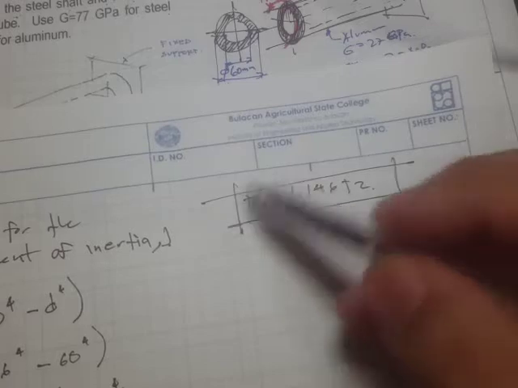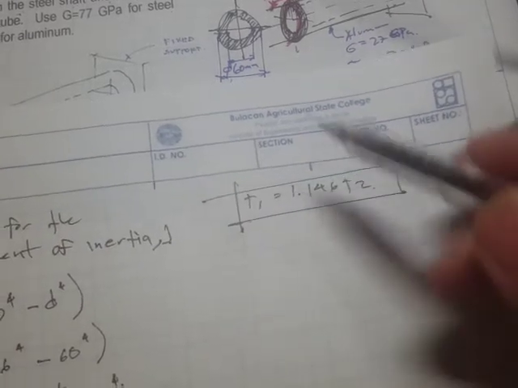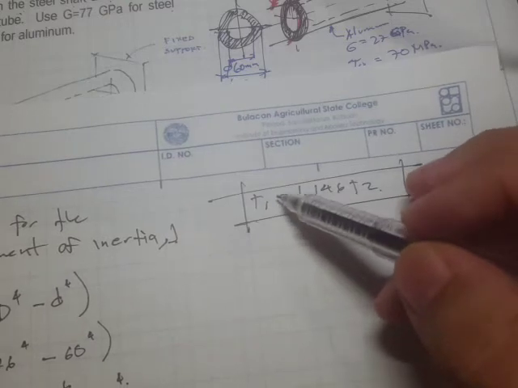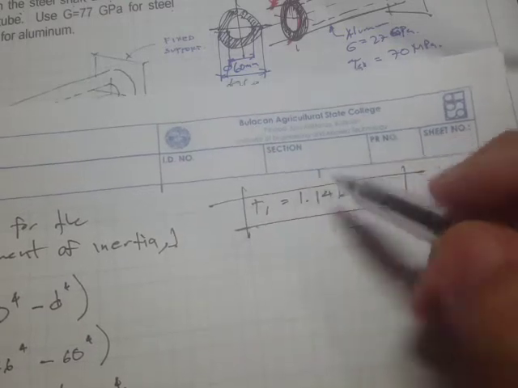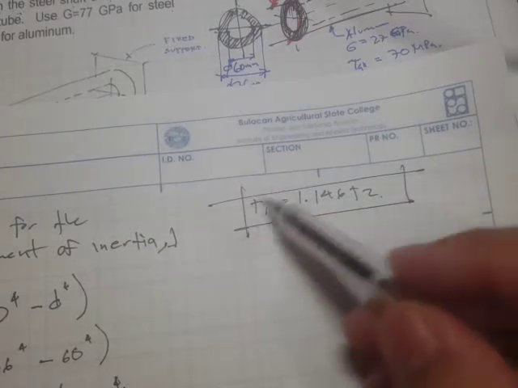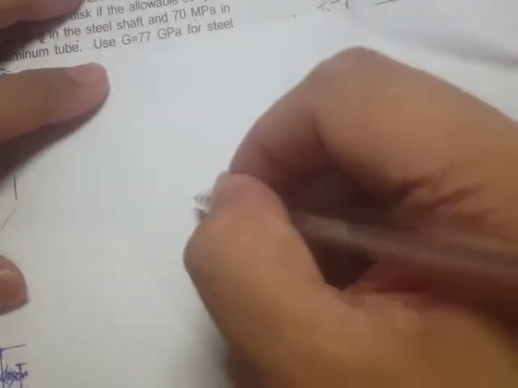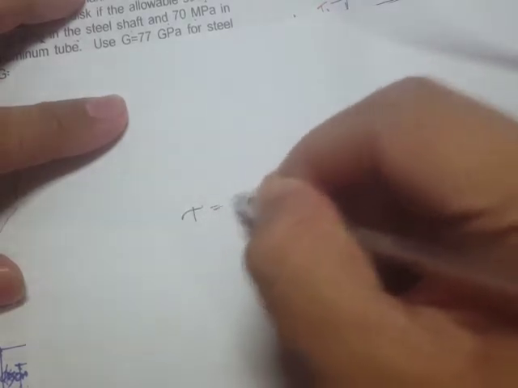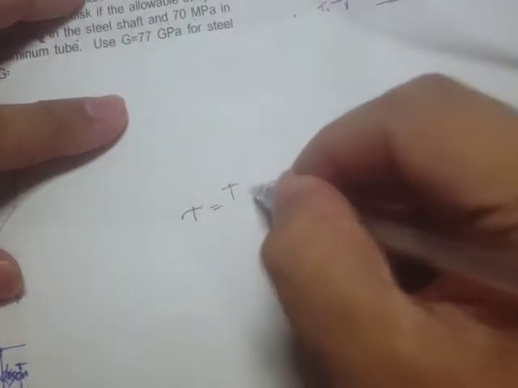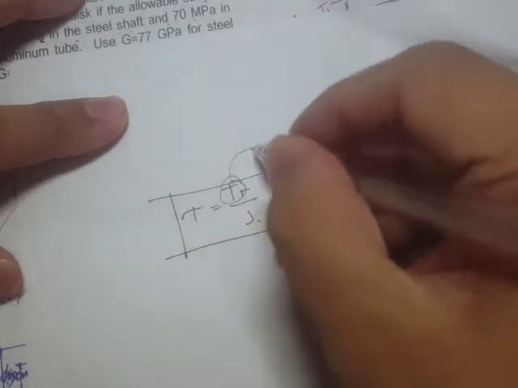Now the game plan is that we don't know which one will govern, because we are going to solve for the torque using the stress equation. Let's just write it here. The shear stress is equal to TR all over J, right? And we are going to solve for this.